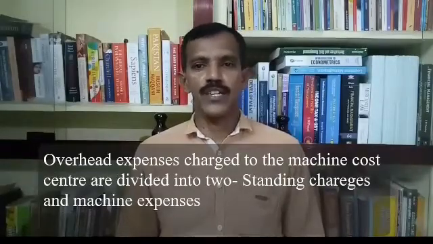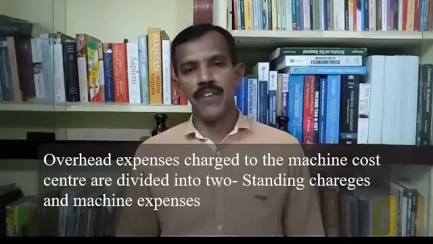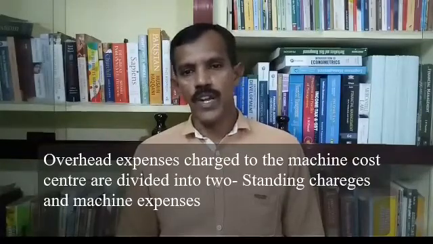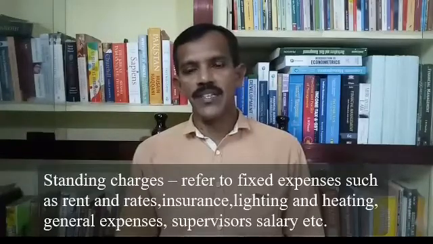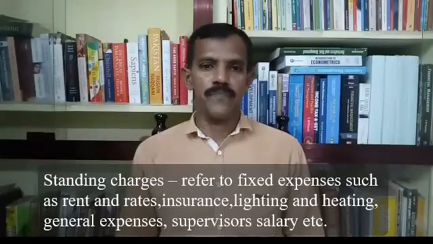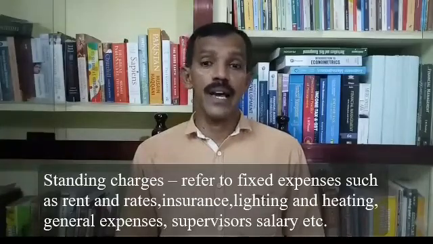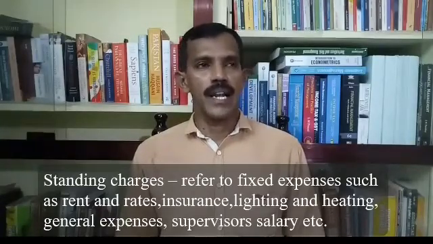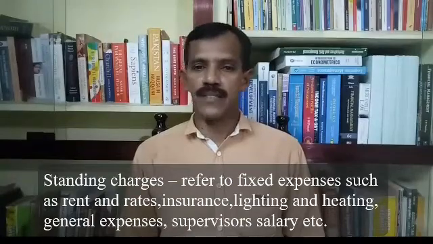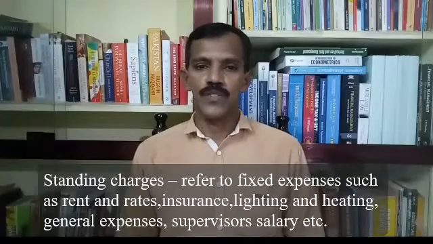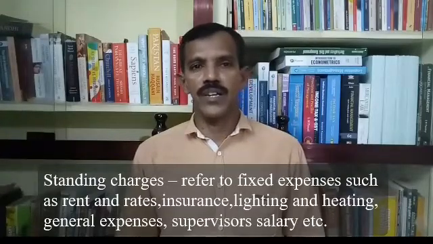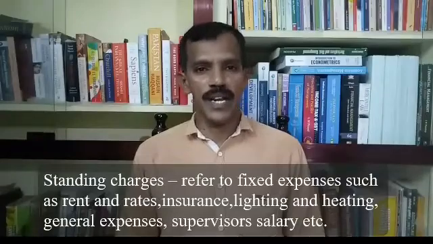Then overhead expenses charged to the machine cost center are divided into two. We know standing charges and machine expenses. Standing charges refers to fixed expenses such as rent and rates, insurance, lighting and heating, then general expenses, then supervision, salary, etc. that remain fixed irrespective of our level of operation. So these expenses are fixed in nature. These expenses come under our standing charges.